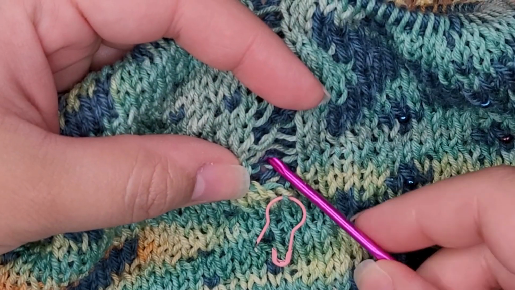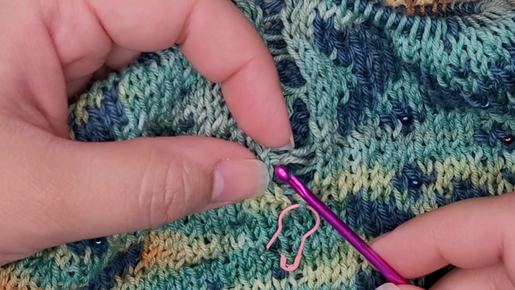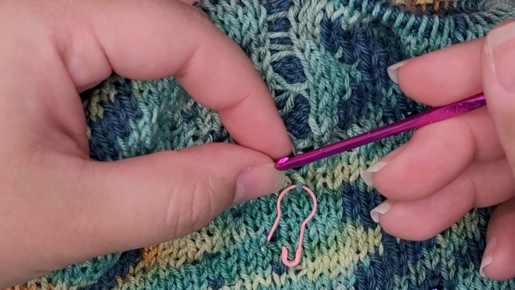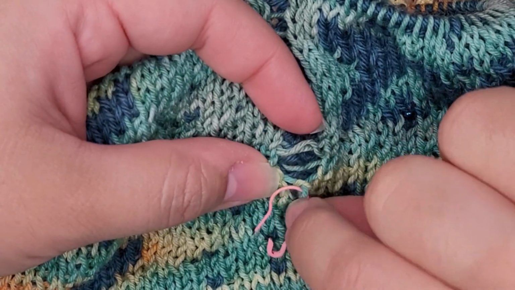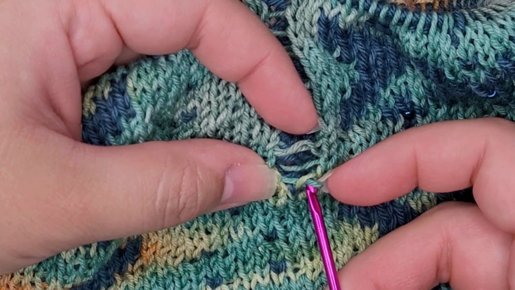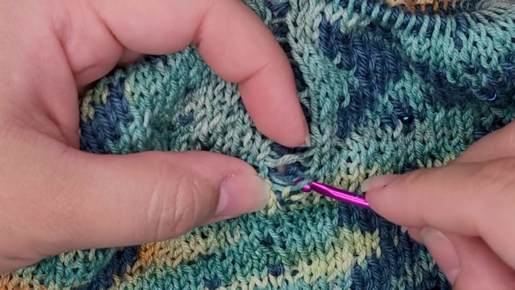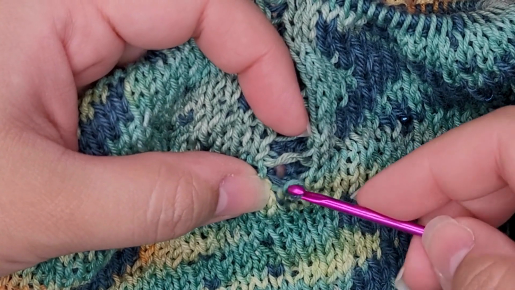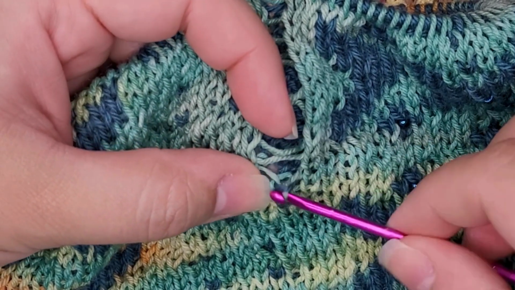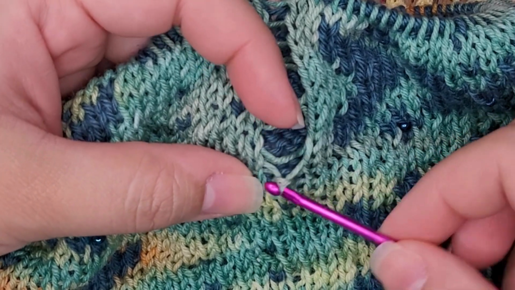This is that loosed strand from the main color. So that is the strand that I want to pick up on this side when I ladder back up. I'm going to remove this, put this stitch back onto my crochet hook, and I'm laddering up with the main color there. And then now for every other stitch except for the top, I'm laddering back up in my contrast color.